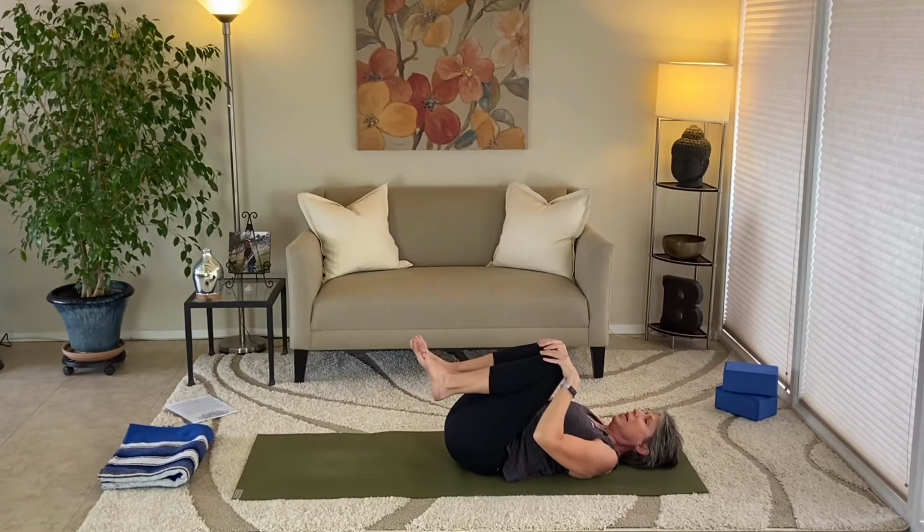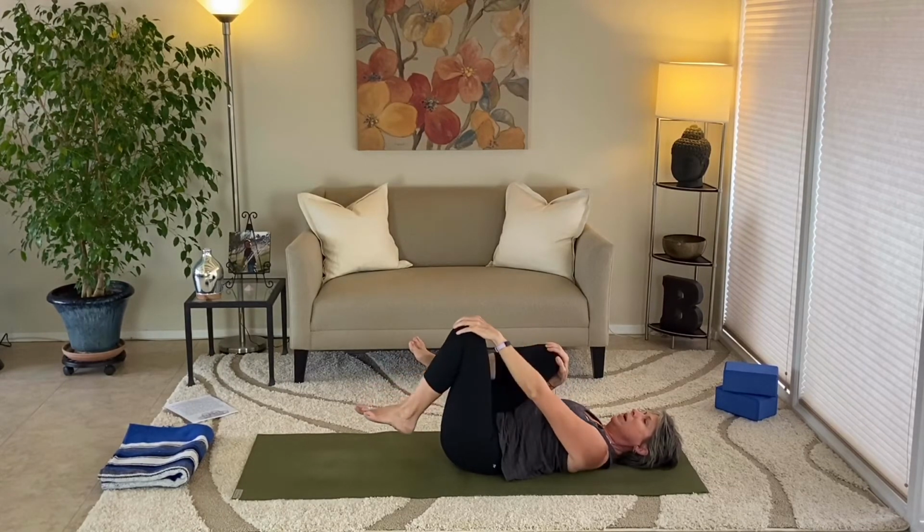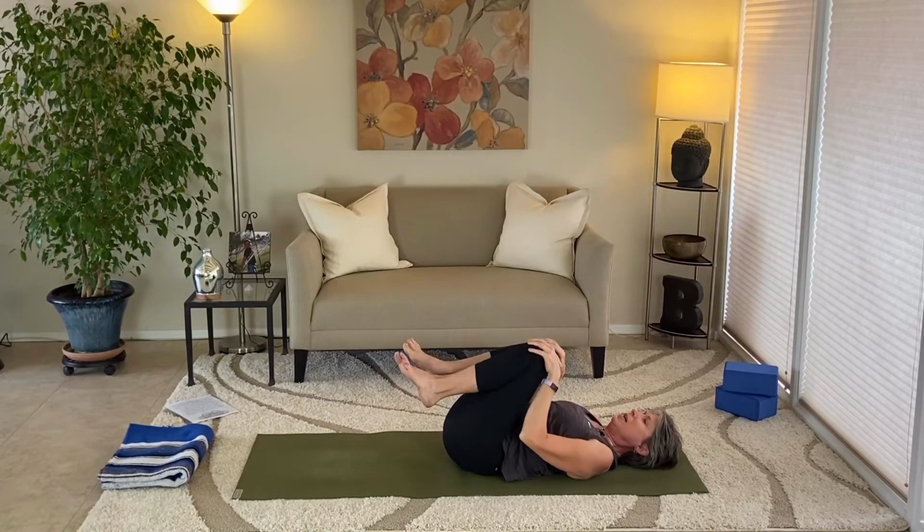Good. Bring the knees to center. Let's move the right knee away. Bring the right knee in. Move the left knee away. Bring the left knee in. And now we're just gonna alternate.